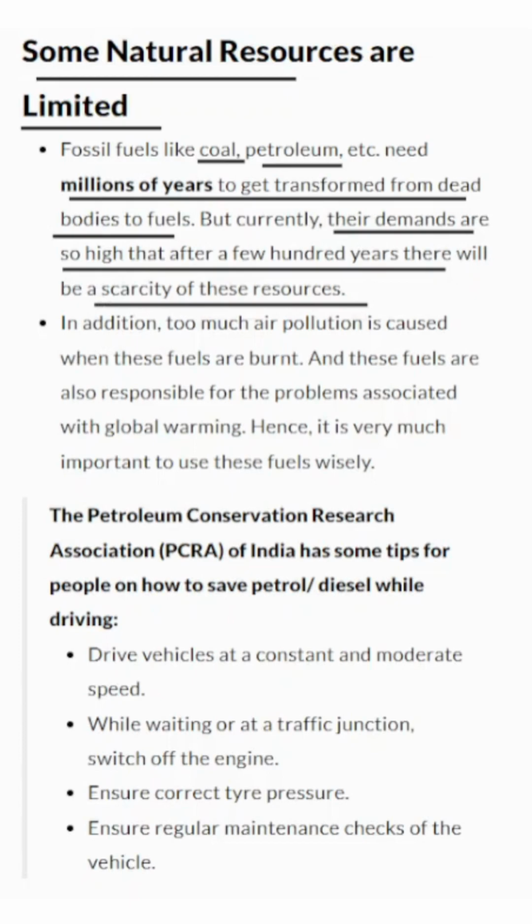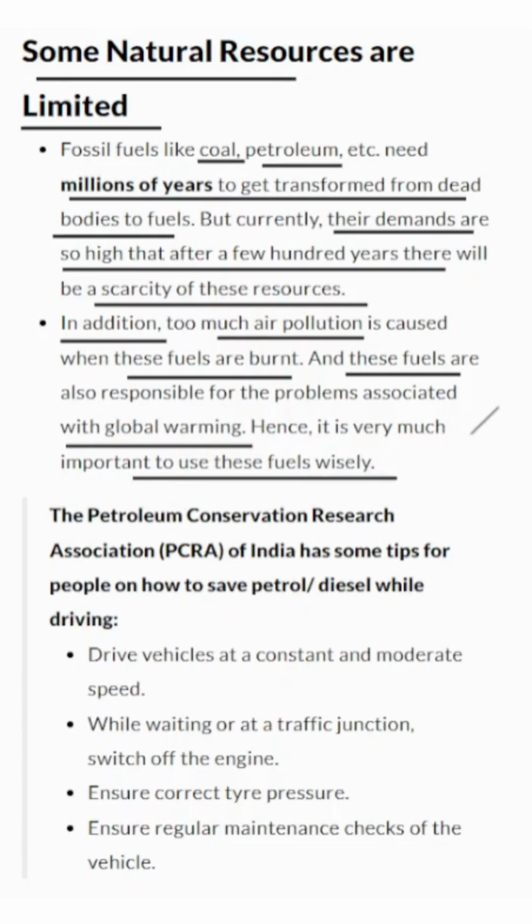Additionally, the burning of fossil fuels, while providing energy, also has serious environmental consequences. When we burn these fuels, they release pollutants into the air, contributing to air pollution and negatively impacting our health. Furthermore, the emissions of carbon dioxide, a greenhouse gas, are a major driver of global warming and climate change. Given these challenges, it's crucial to use fossil fuels wisely. Our responsible and mindful usage can have a significant impact on conserving these resources and mitigating environmental harm.